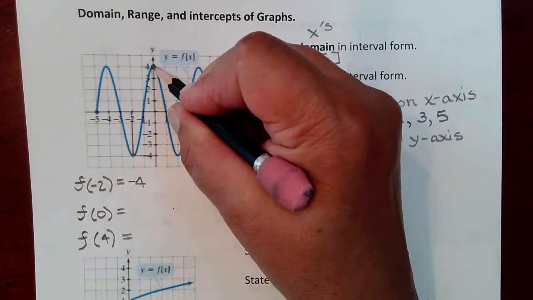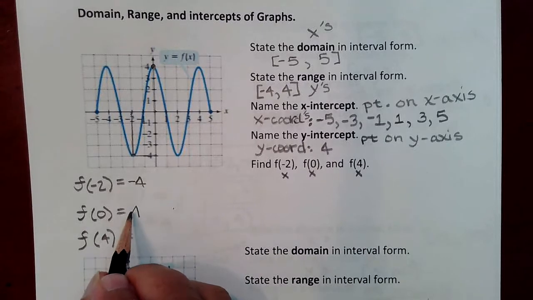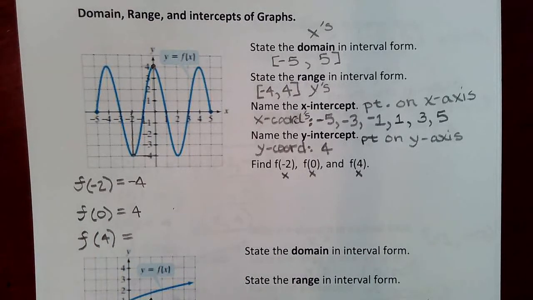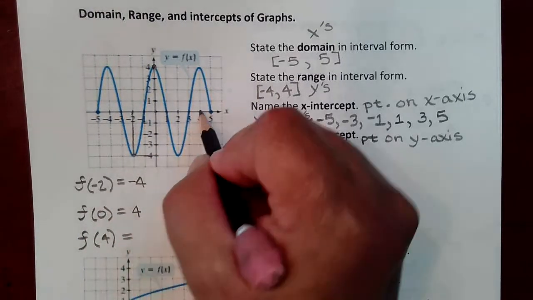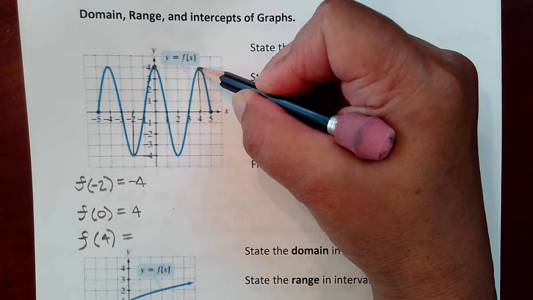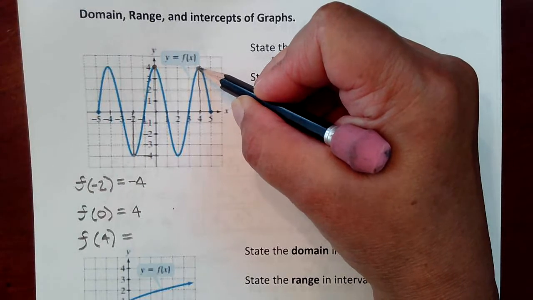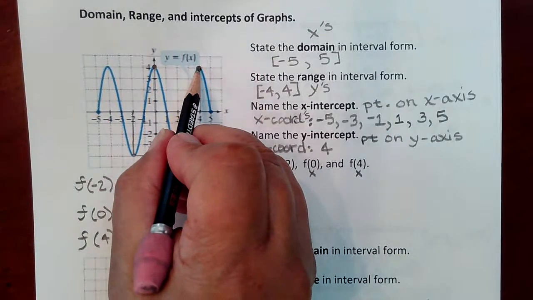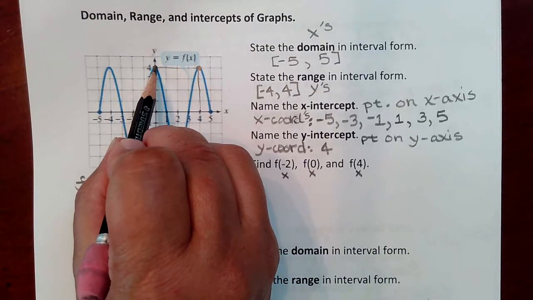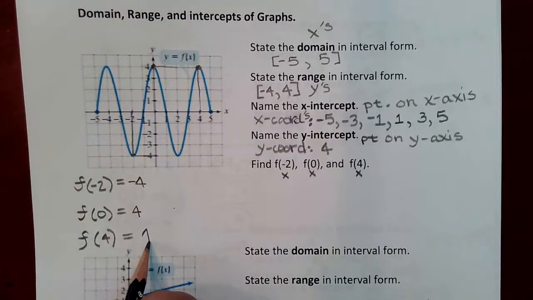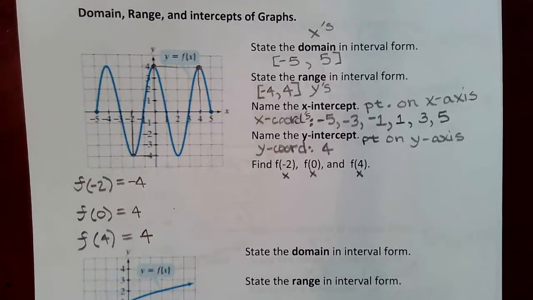So this 4 is the Y partner that goes with an X value of 0. For the X value 4, slide over to 4. You have to travel up to hit the graph. And then you want to know what is the Y partner associated with this. So slide your vision over to the Y axis and you're on 4. So that is the Y partner of X equal to 4.